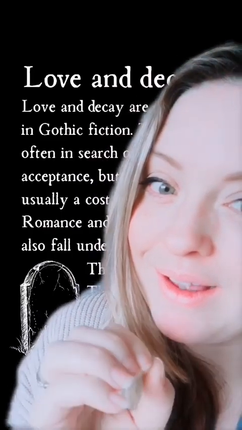These are the key features of Gothic fiction. Do you have any others that you know of?